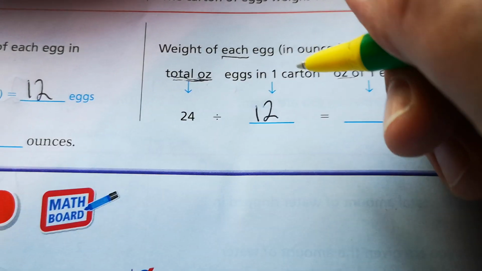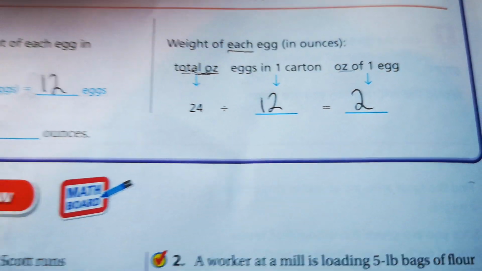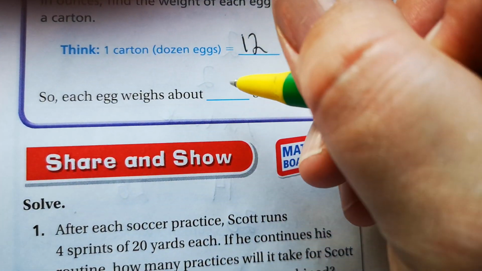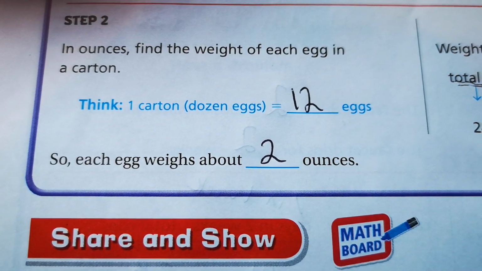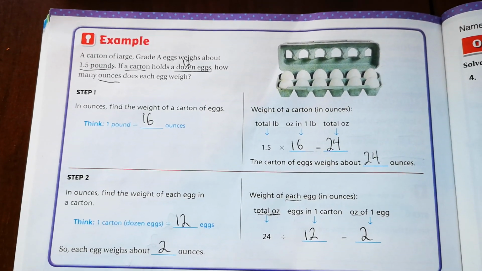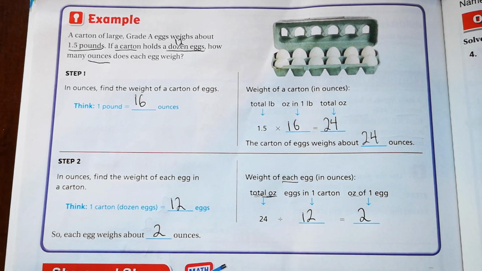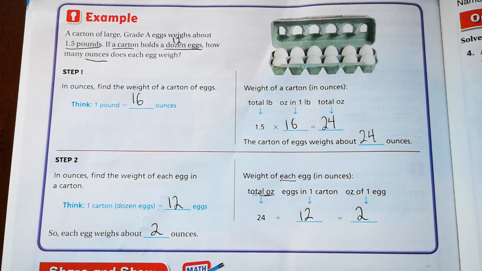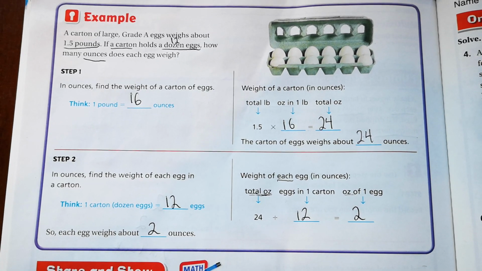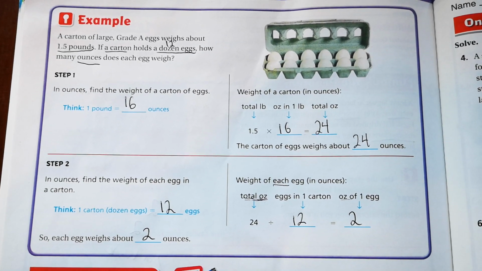So each egg will weigh about 2 ounces. So that's my final answer. Each egg weighs about 2 ounces. All right. So you can see that was the result of our example problem, converting pounds into ounces and then dividing the ounces up by the total number of eggs. In this case, it was 12, to find the weight of each egg.